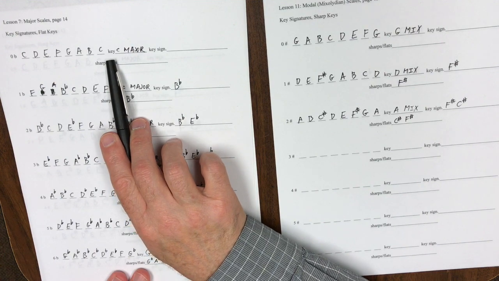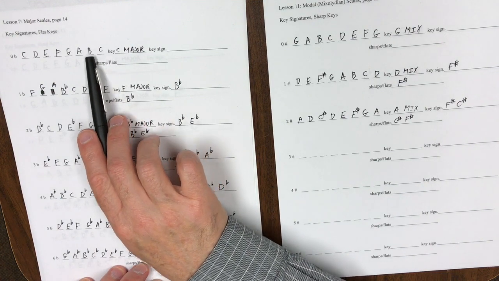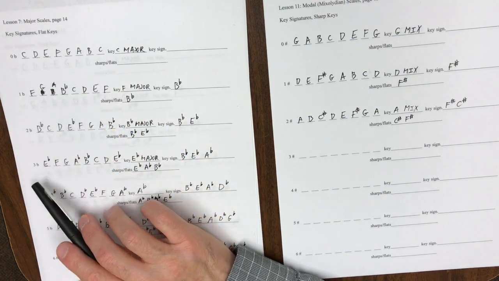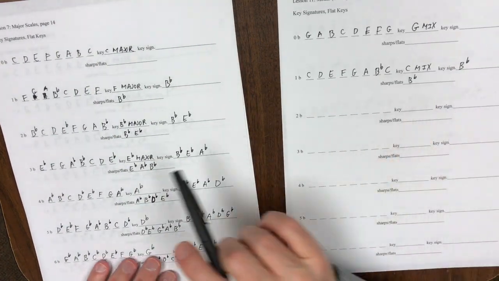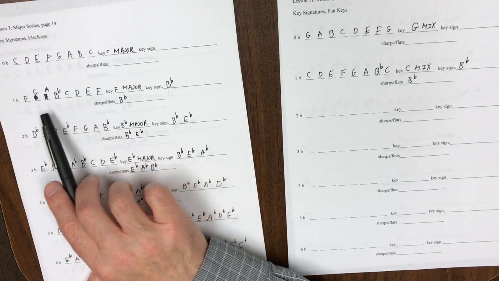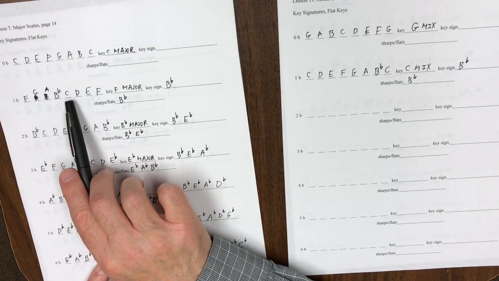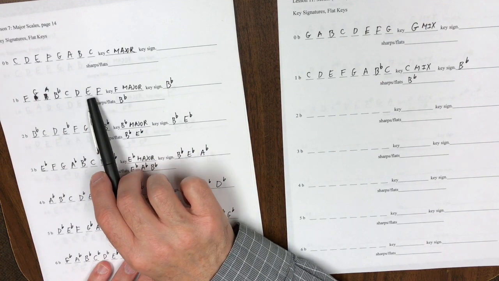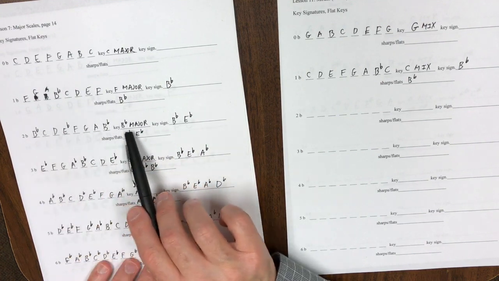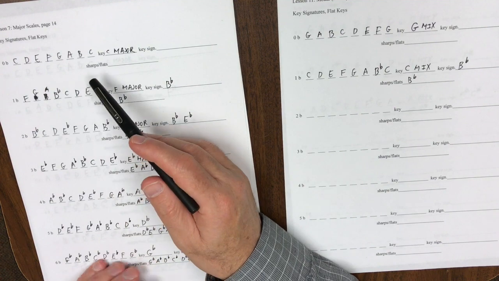to C Mixolydian, you make the B a B flat, lower it a half step, which we already have done here on the flat page. To go from F major, F, G, A, B flat, C, D, E, F, the seventh scale degree is E, so we would make that an E flat, and just, on and on.